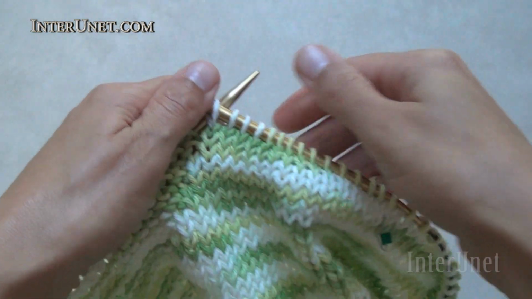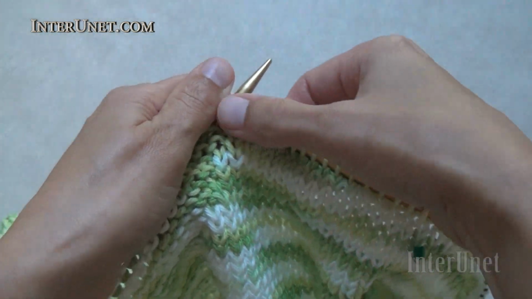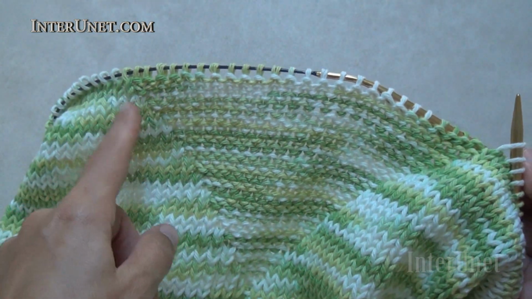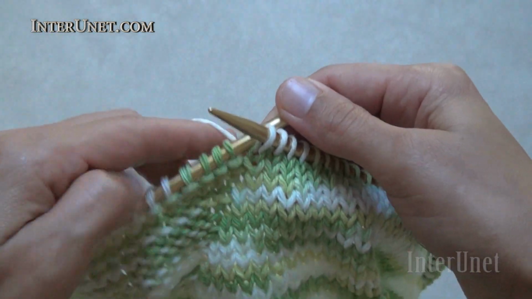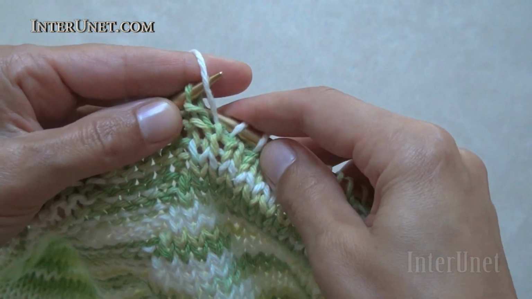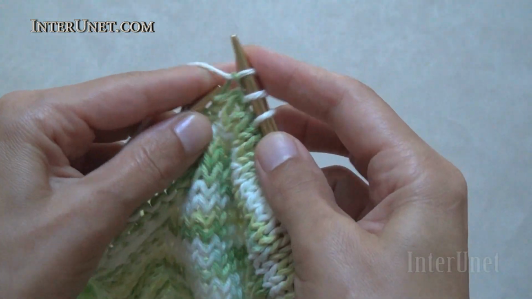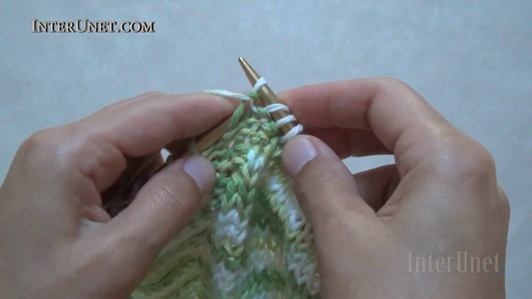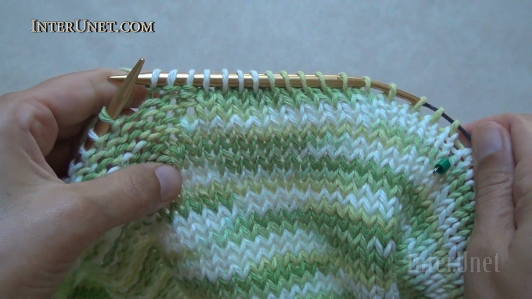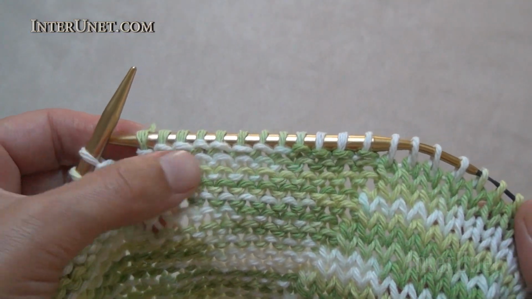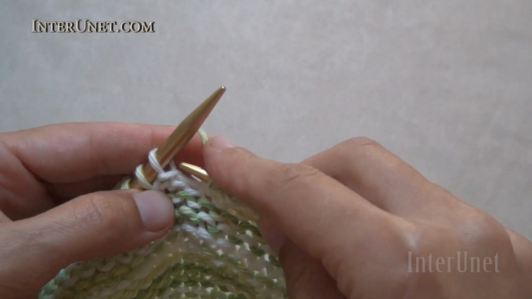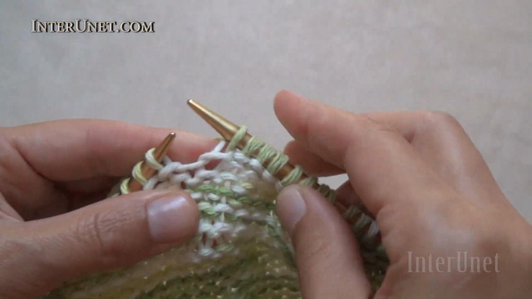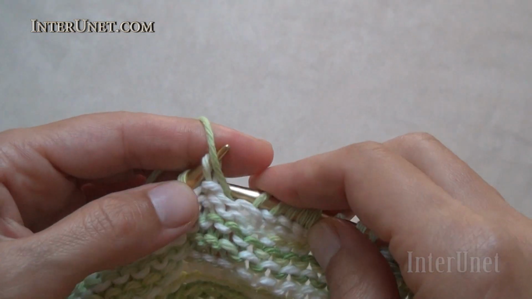Round 27. Knit 14 and then purl 12, knit 1, purl 12 and knit all stitches to end. After the 12 purl stitches, knit 1 and then again purl 12.